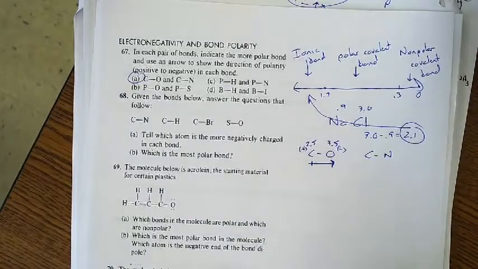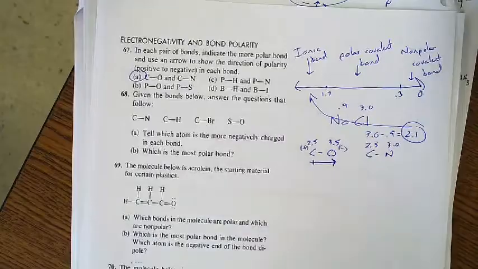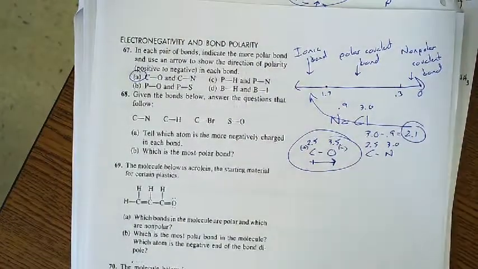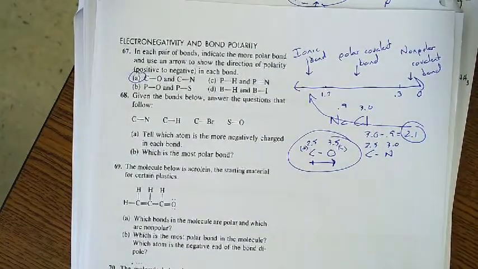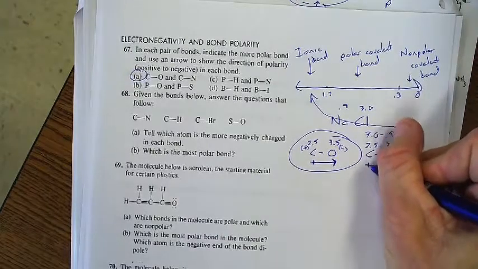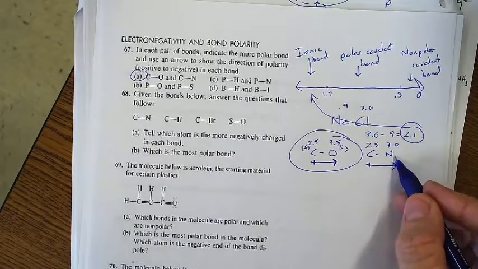Carbon-nitrogen comparison, again: carbon's electronegativity value is 2.5 and nitrogen's is 3, so the difference is 0.5. In this case it says indicate the more polar bond. This would be the more polar bond there because the difference there is only 0.5. But again, when you're looking at where the electrons are hanging out, you draw a little arrow like that to show the electrons are hanging out closer to nitrogen than carbon because it has a higher electronegativity.